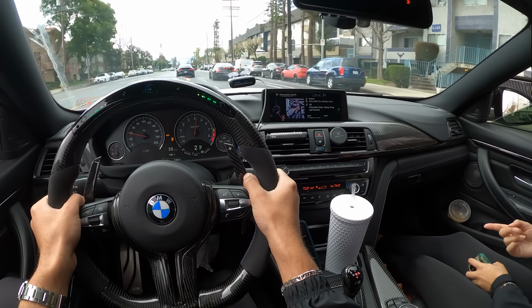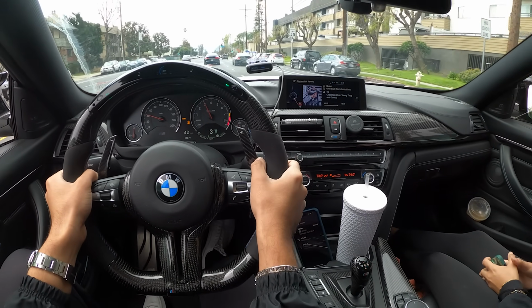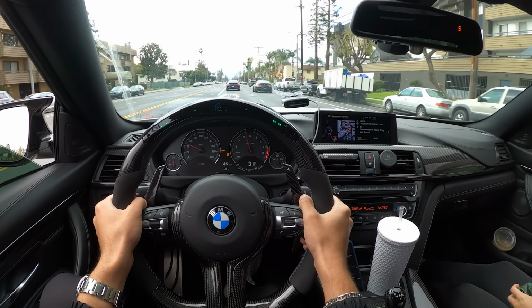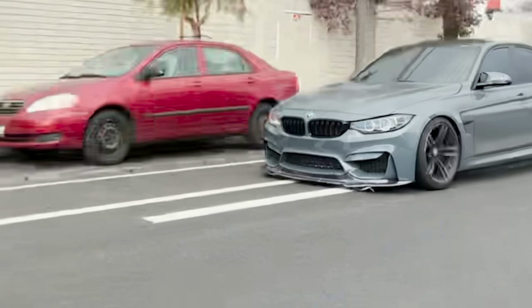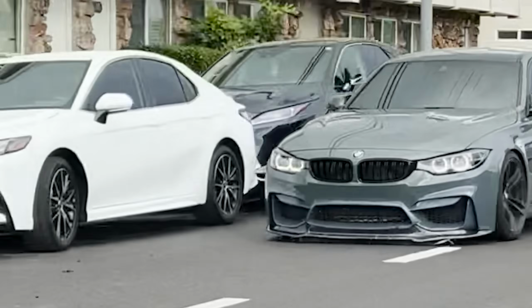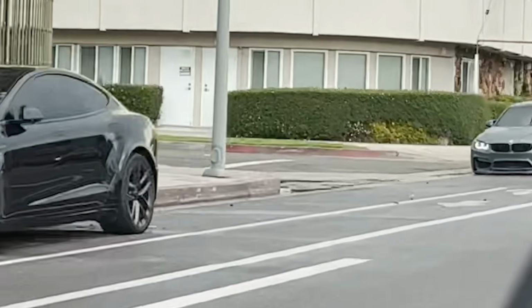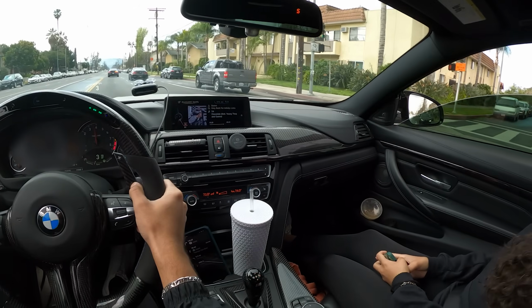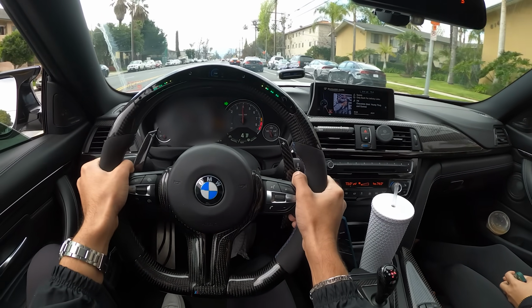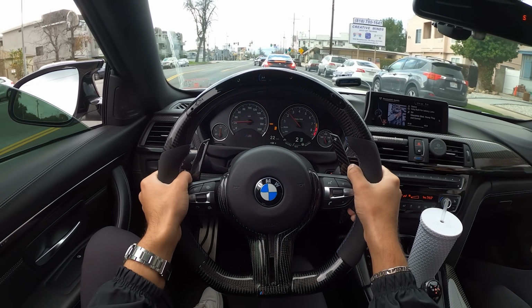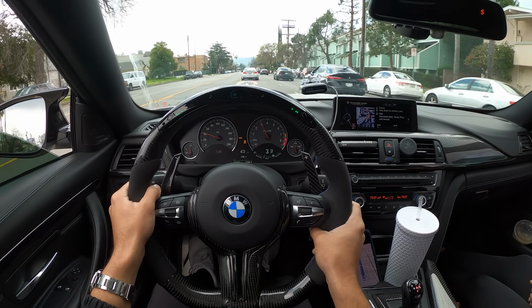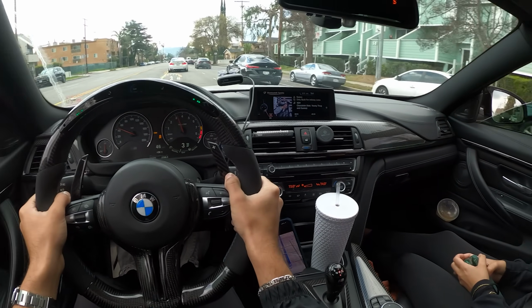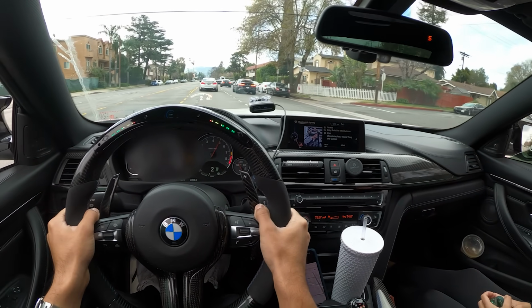Yeah, oh, turbo leak. It's a splitter. Oh, damn. We got a man down already. Oh my God. Damn.